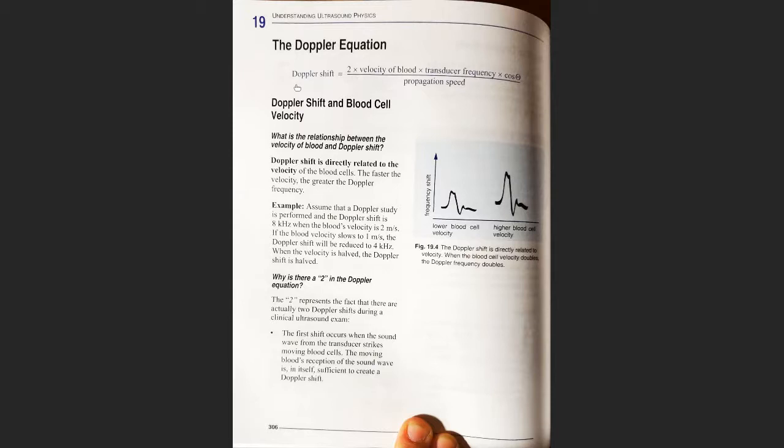Okay, so this says that the Doppler shift, which is in hertz because it's a difference in frequency, is equal to 2. Now, you might wonder, where does the 2 come from? I will explain that later. But there is a 2 in this equation. You might say, well, there's no 2 in the equation in the book. Well, yes, but if you think it through, there should be a 2 there. It doesn't mean the book is wrong; it just means the book is talking about it differently. So this is 2 times the velocity of the blood. And by the way, that velocity of the blood is either going to be positive or negative.